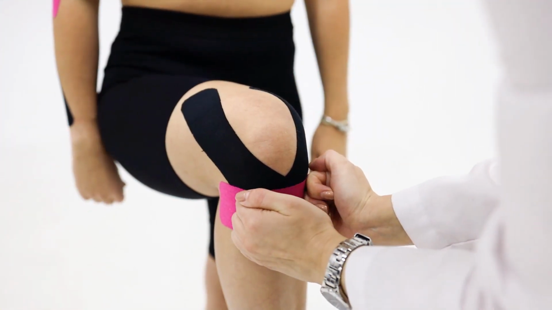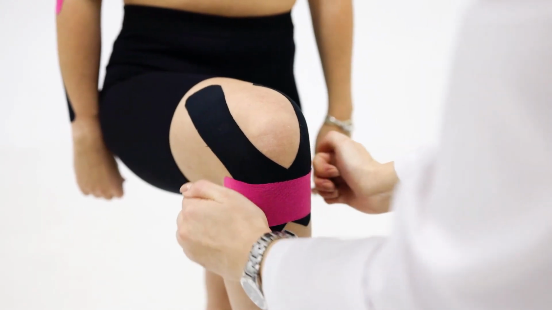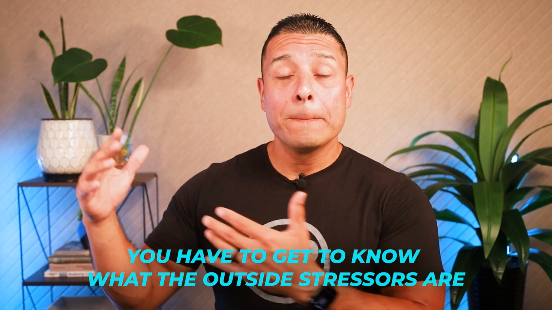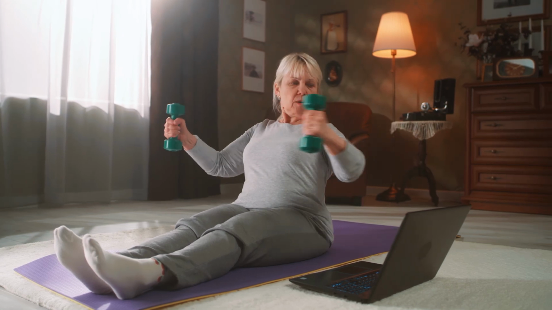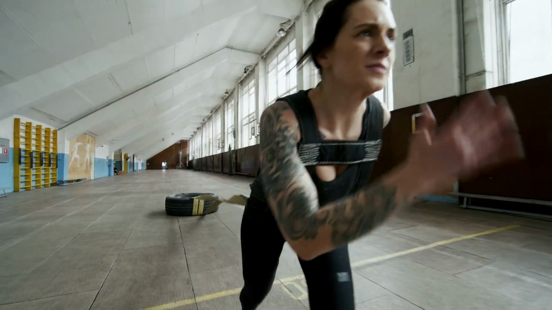Instead of just applying the tape and saying, hey, I'll see you in a week, what can that patient be doing for the week that they're not with you? What is it that they're missing in their program besides the tape and the manual therapy? How can we hold those new positions and that tissue quality and everything else without adding more stress? So then you have to get to know what their outside stressors are. You have to know their frequency, their intensity, and the time and type of fitness that they do, ADLs, and work environment.